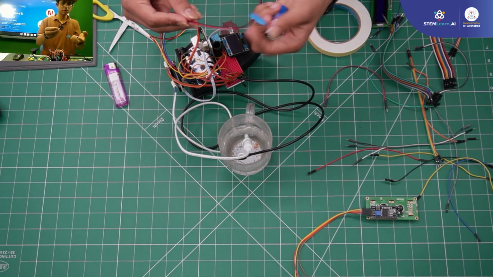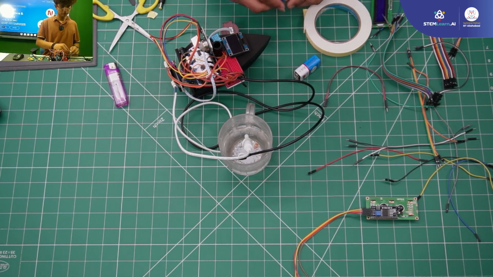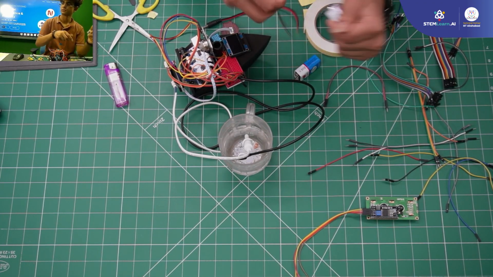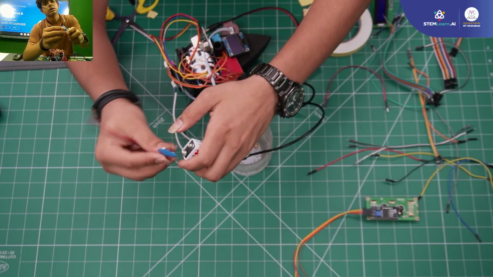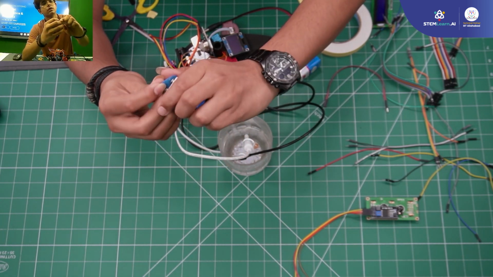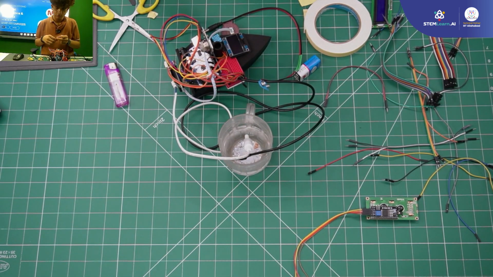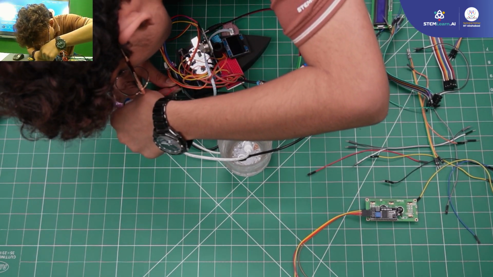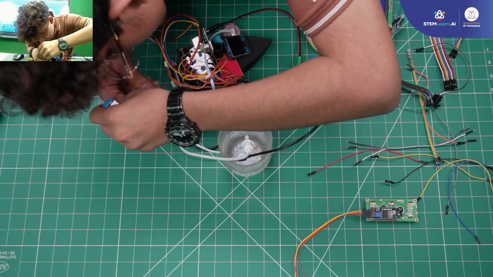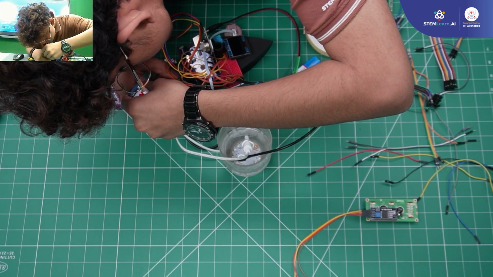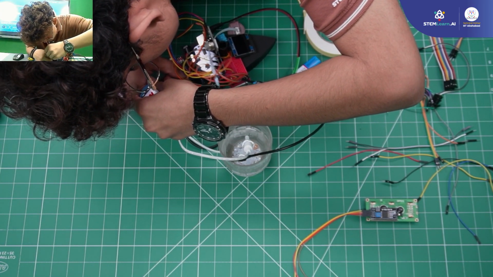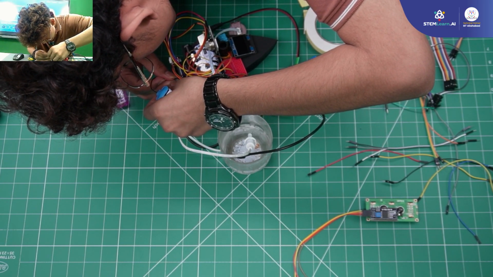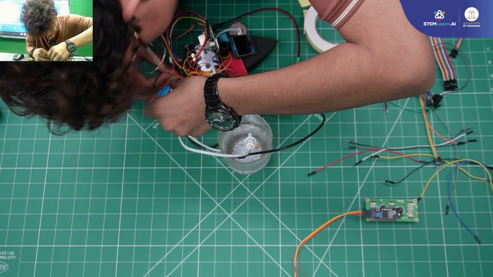Okay, see, this is the thing. We'll use the new battery itself. I'll put it here and just connect this in the V in pin, and the ground.